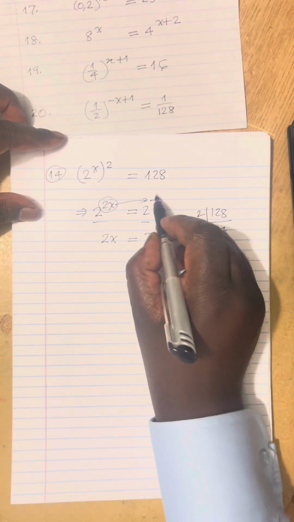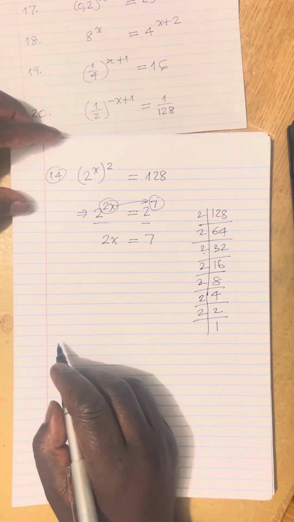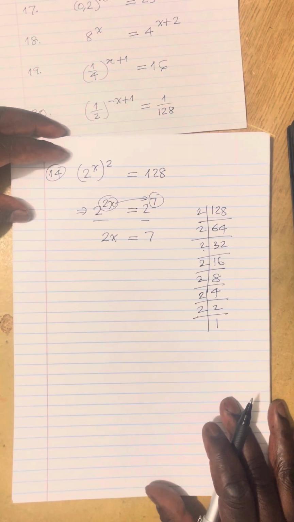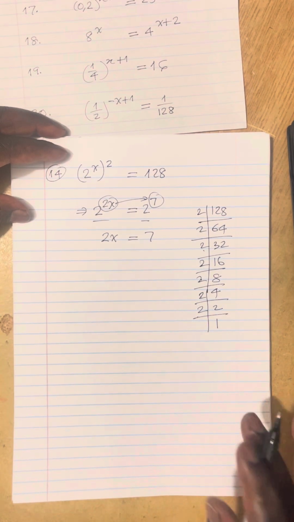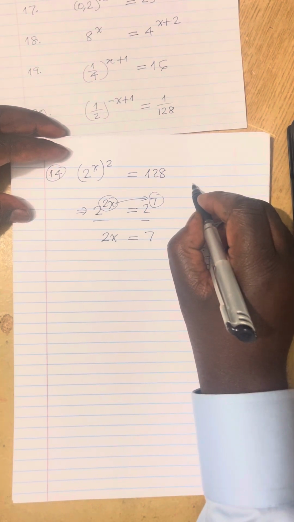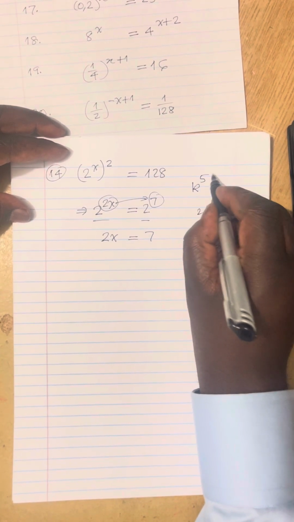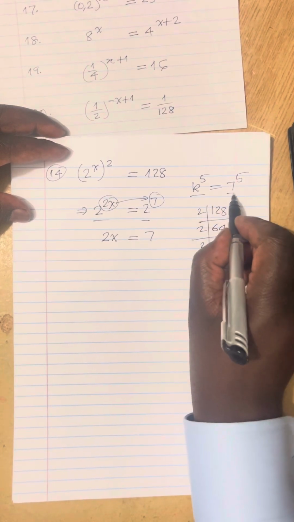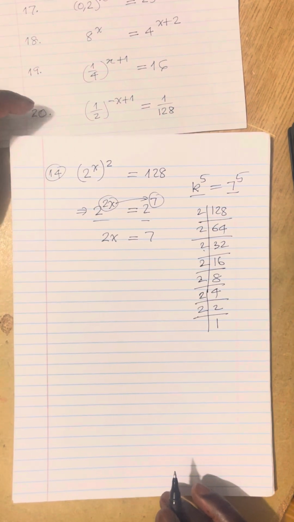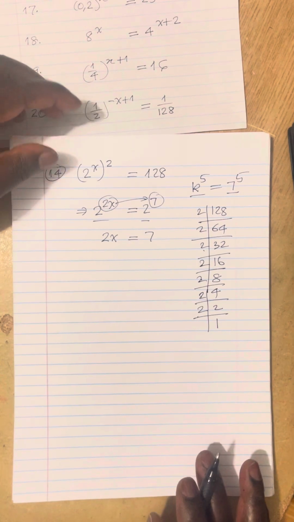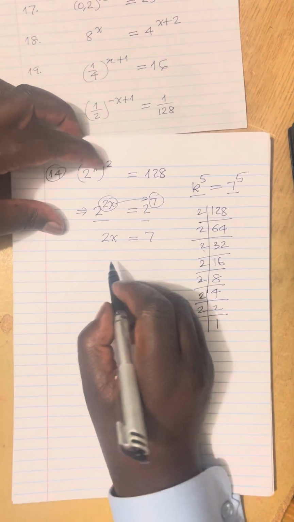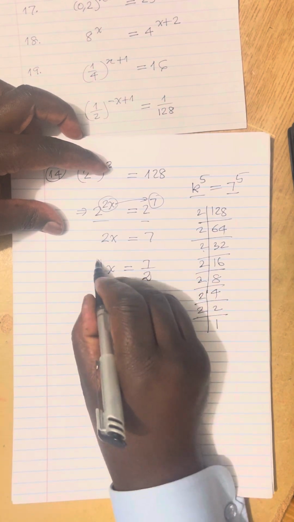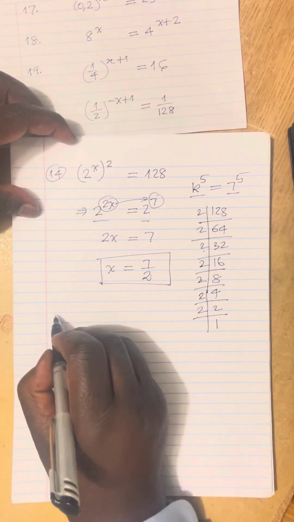Power equals power as long as the bases are the same. Let me also say here that if the powers are the same, you can also equate the bases. So for example, if I had k power 5 is equal to 7 power 5, you can also say k equals 7 because the powers are the same. Take note of that. Next, we divide by 2 both sides and you get x equals 7 over 2 as your final solution.